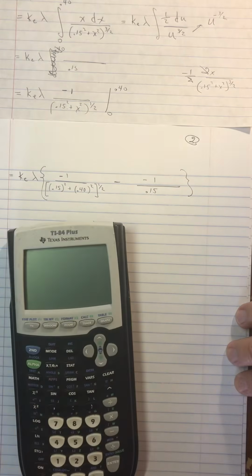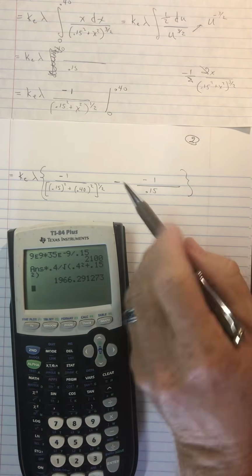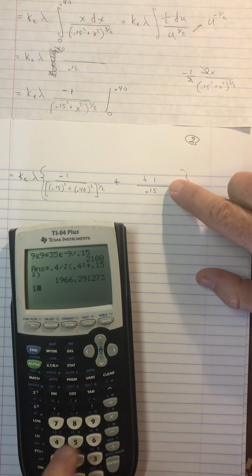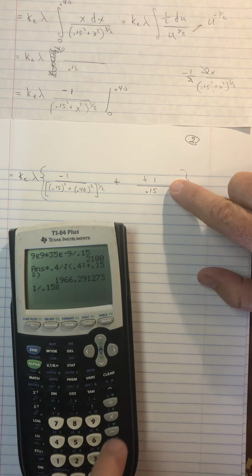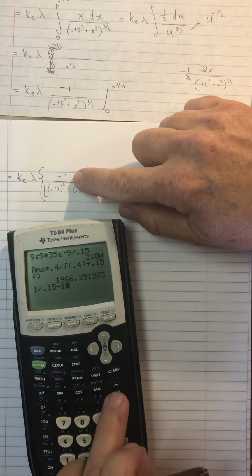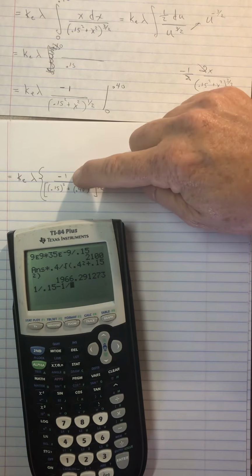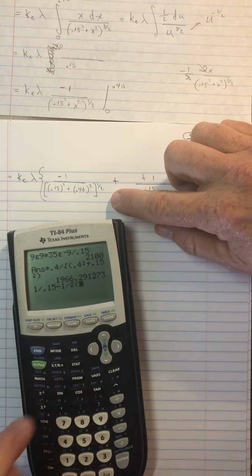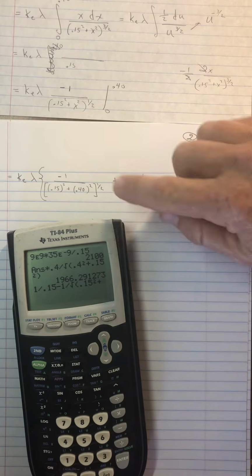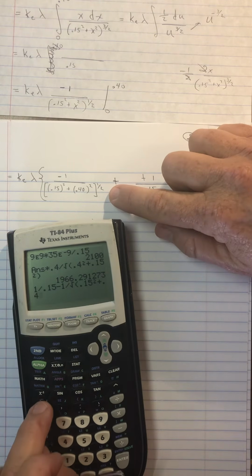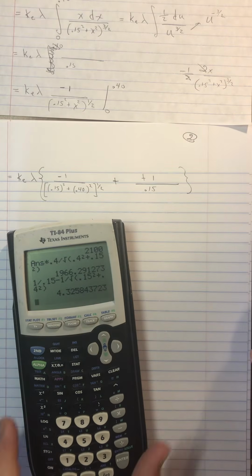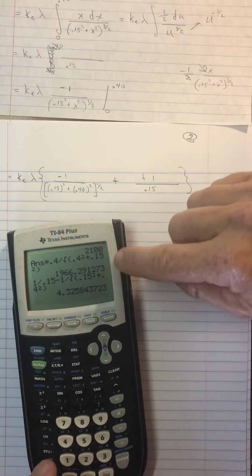And so now I can kind of get out my calculator. These two negatives right there make a positive, so I'll just go 1 divided by 0.15 there, minus 1 divided by, and here's where I'm going to have to put the square root of 0.15 squared plus 0.4 squared, close bracket, and I get about a 4 there.